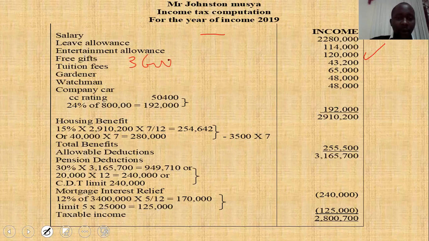We multiply by 12. For benefits in kind, we don't consider the amount that is above 3,000. Don't start calculating on 600. No, 3,000 is a threshold. When it hits that threshold, it becomes taxable. When it is below, it is not taxable. So that's how it is worked out.